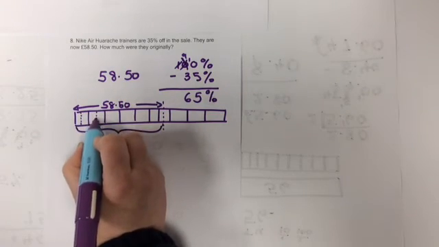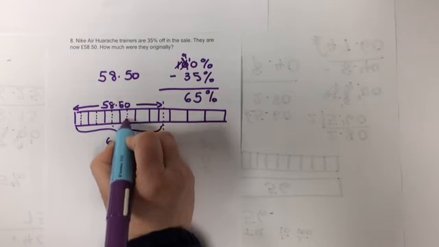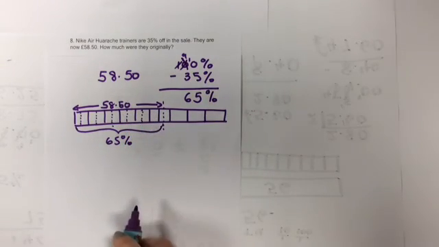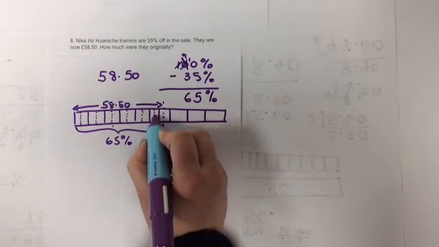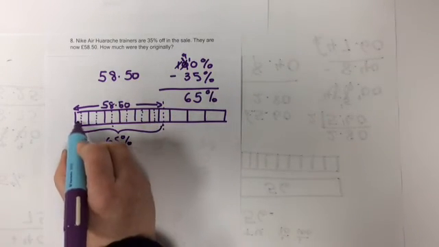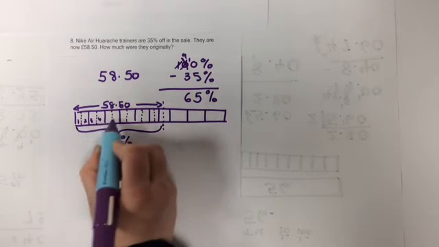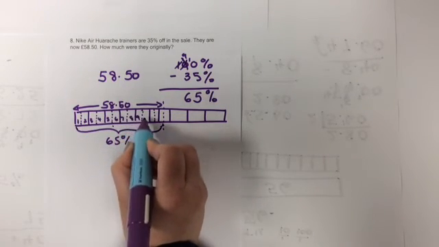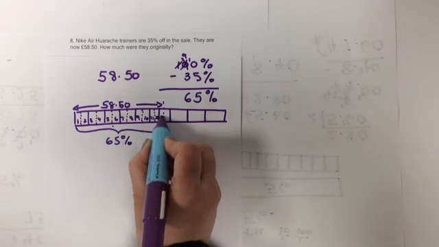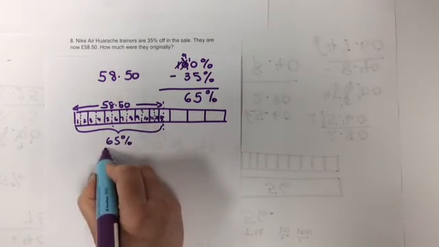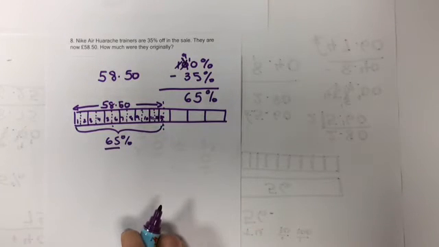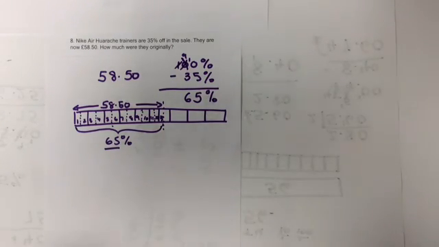So if I can think about parting all of this, how many 5% make up this? Let's count them. 1, 2, 3, 4, 5, 6, 7, 8, 9, 10, 11, 12, 13 5% make up 65%. Now, I don't know about you, but I'm quite good with my times tables, but I don't know my 13 times table off the top of my head. But because it's quite close to my 12 times table, I can actually work it out. And I might do a little ready reckoner down the page to help me when I'm doing my division.